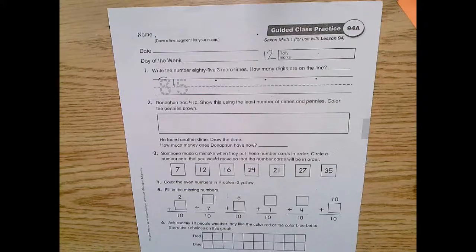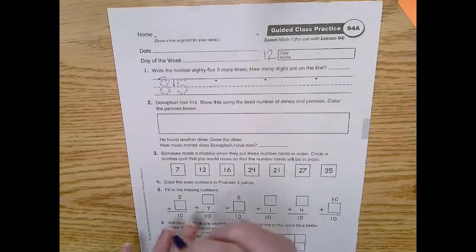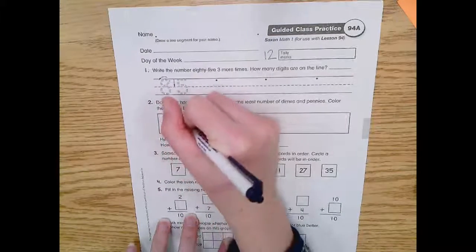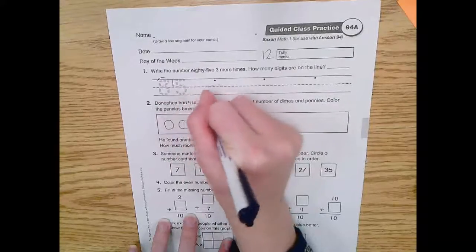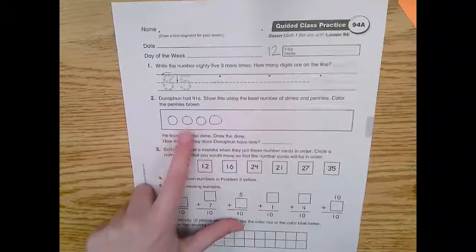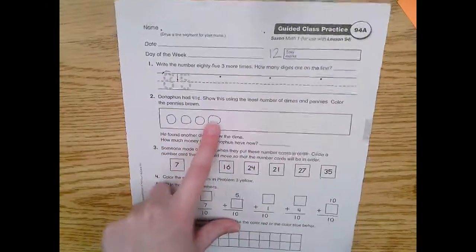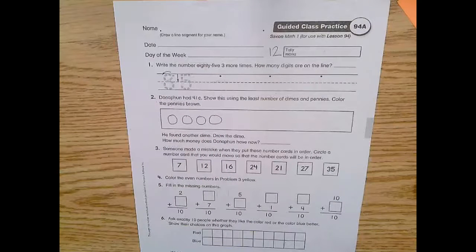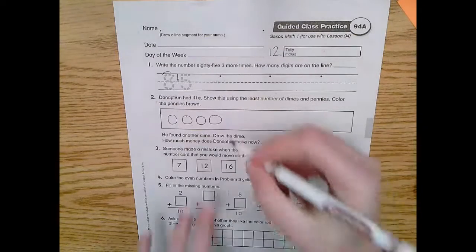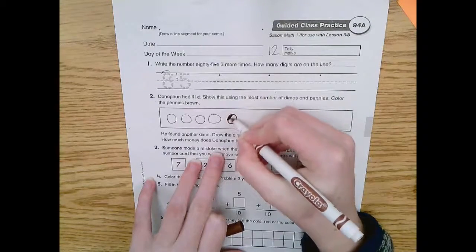So, how many dimes do we need to make 41 cents? We need 4 dimes. 1, 2, 3, 4. 10, 20, 30, 40. And how many pennies do we need? We need 1 penny. So, color that penny brown.